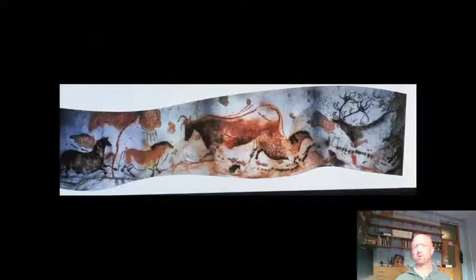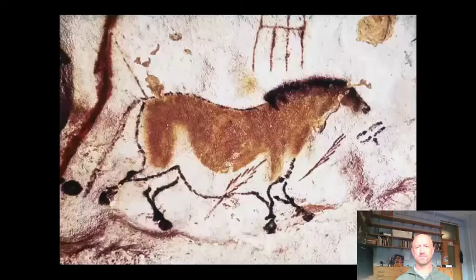I'm just going to show you briefly a few more of these images. This is the so-called Chinese horse here that you see a little bit off-center to the left, next to a giant bison, a stag with many antlers over to the right-hand side, another horse way off to the left.